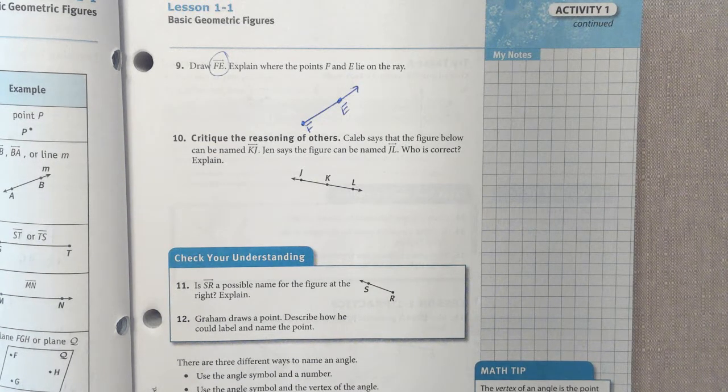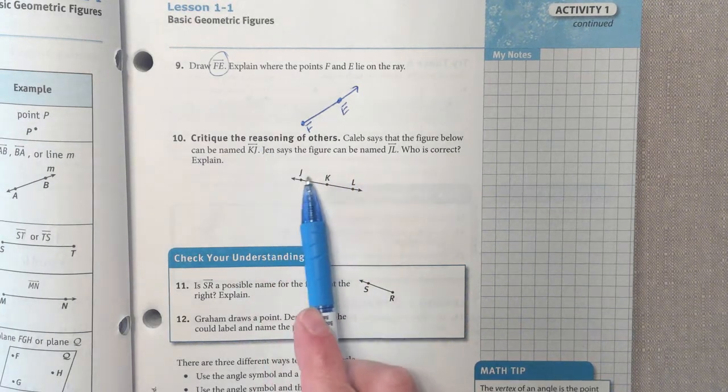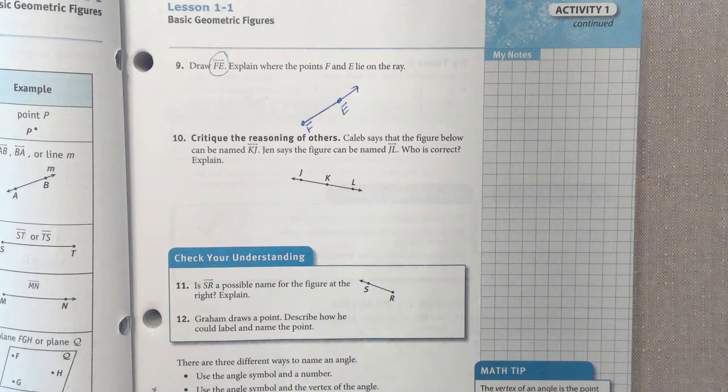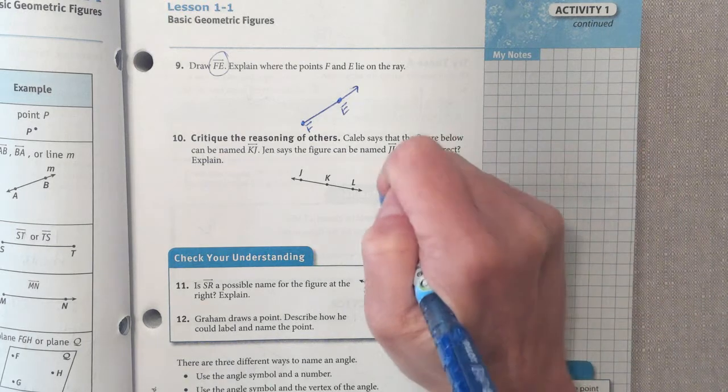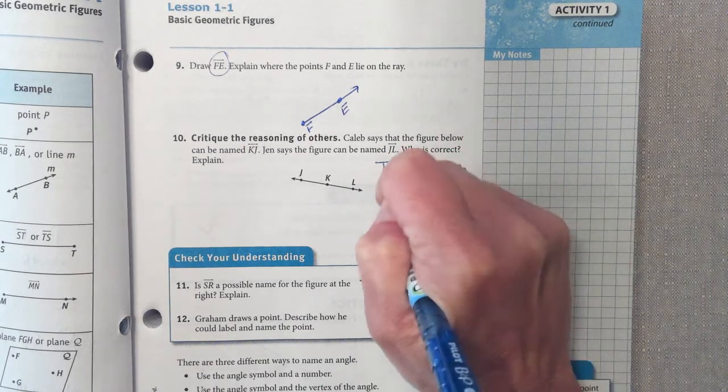Number 10, critique the reasoning of others. Caleb says that the figure below can be named KJ as a line. Well, I think so, because we see the double arrowheads. We've got double arrowheads and any 2 points match. Jen says the figure can be named JL. Who's correct? They are both correct.